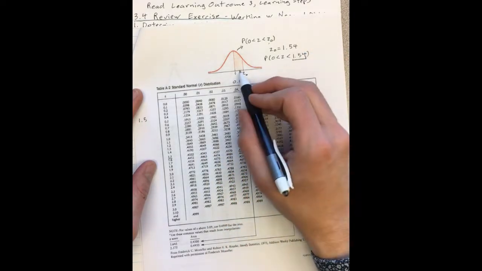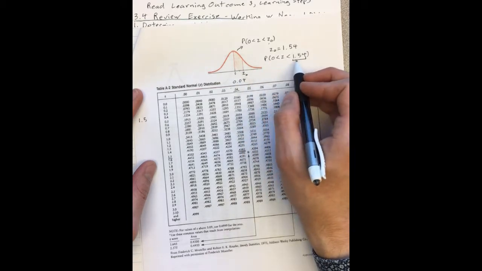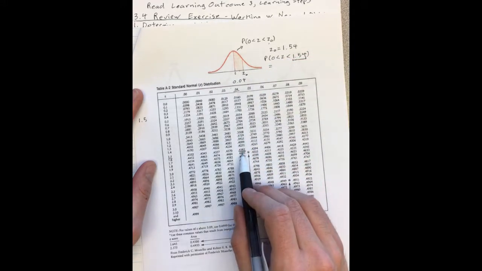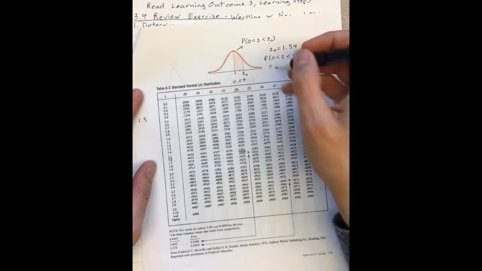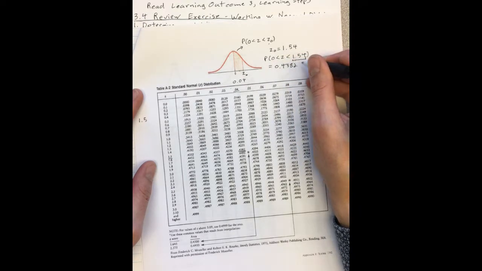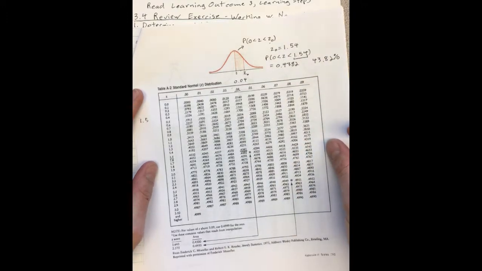So the probability that our random variable z lies between 0 and 1.54 happens to be equal to 0.4382, or in other words, 43.82%, okay?